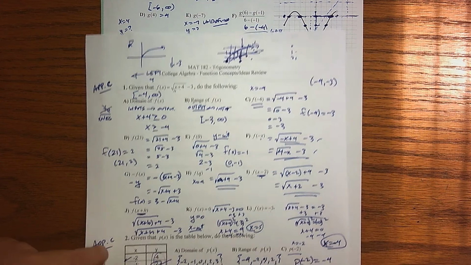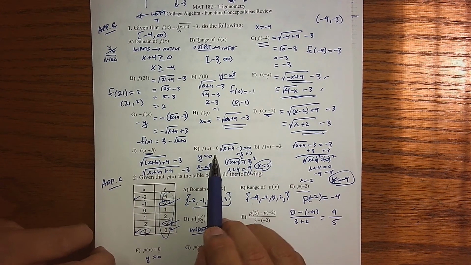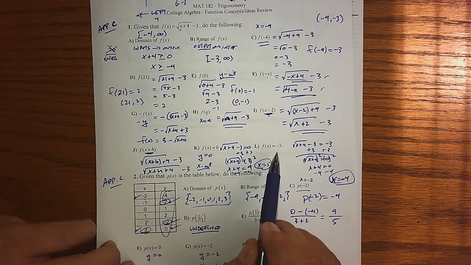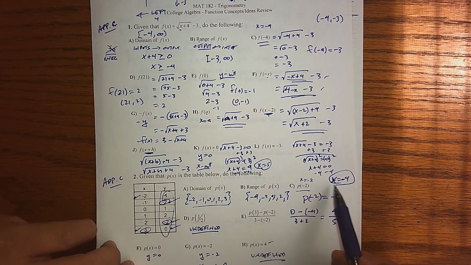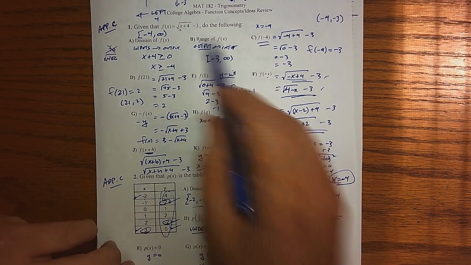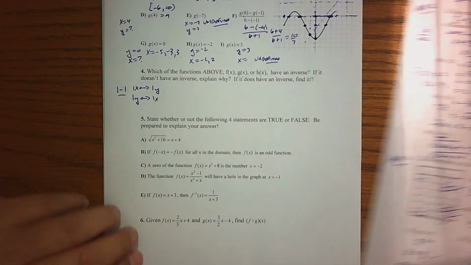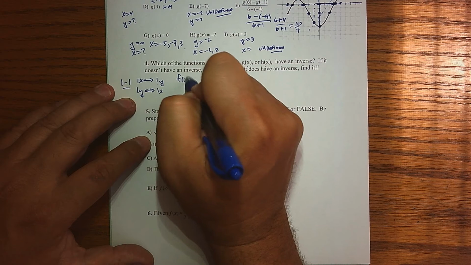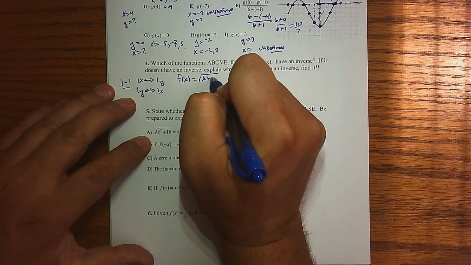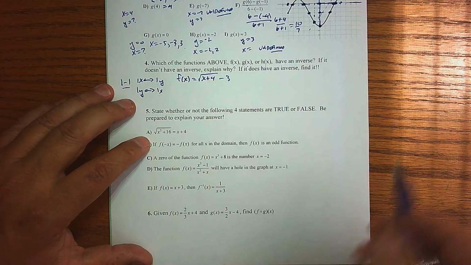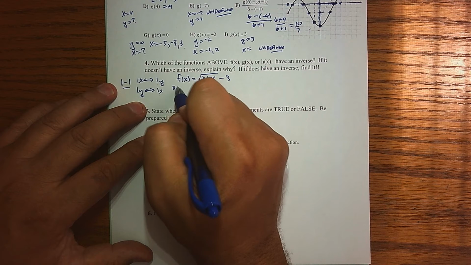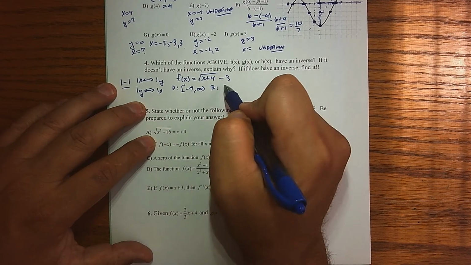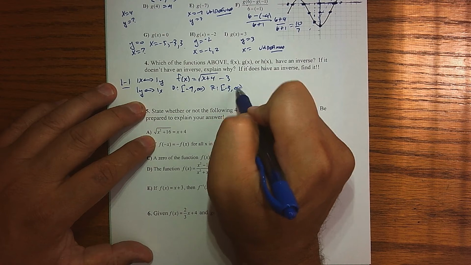We even saw that when we solved a couple of these equations. When x was 0, we got one value of x. When y was -3, we only got one value for x. So this behaves like a one-to-one function. So the only function that has an inverse is f of x equals the square root of x plus 4, minus 3. Its domain was from -4 to infinity, and its range was from -3 to infinity, as we saw earlier.